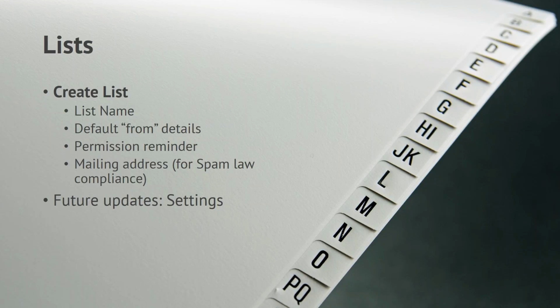So when you create your lists, you need to put a permission reminder in there, which reminds people of how they got on your list or how they gave you permission to send them email. So people must have given you permission to send them email before you can start emailing them through MailChimp. You can't just grab a database of people and put it on MailChimp.